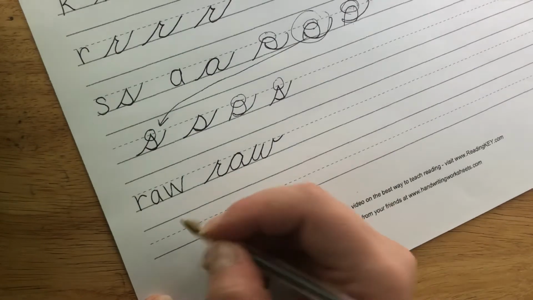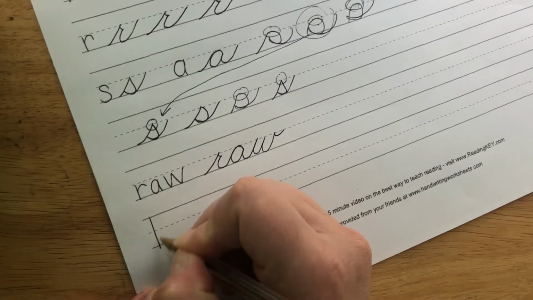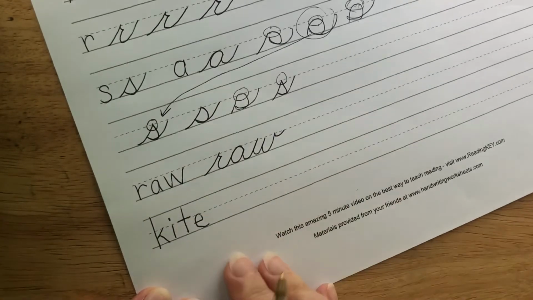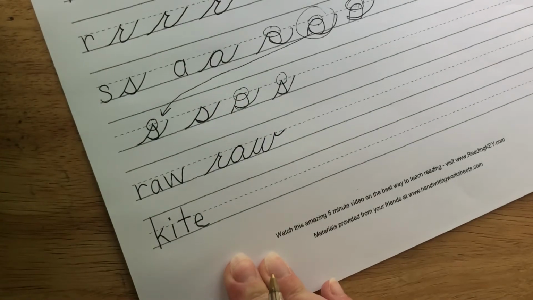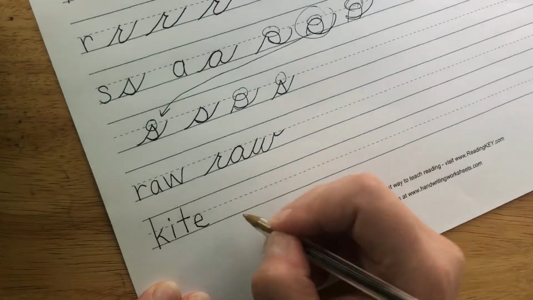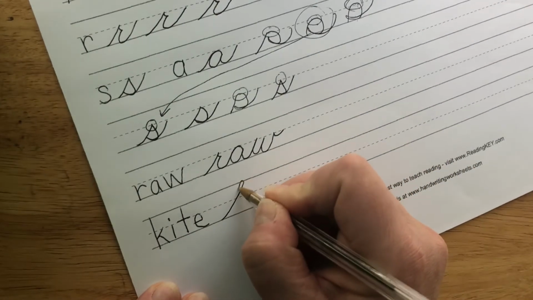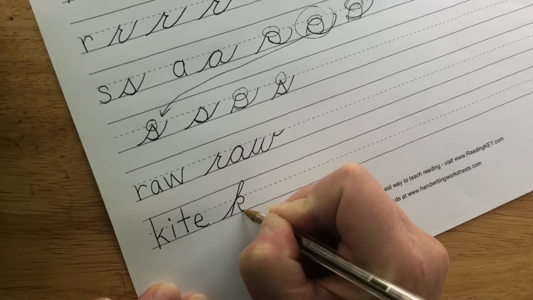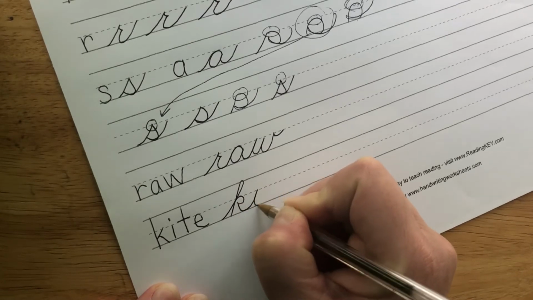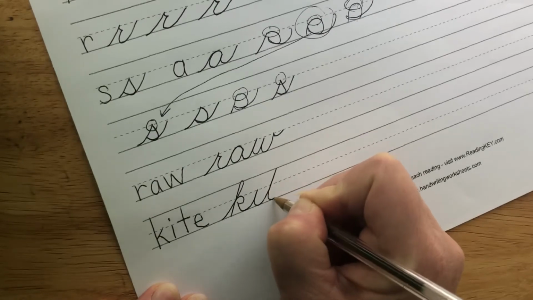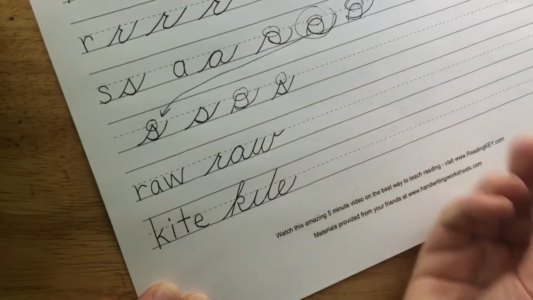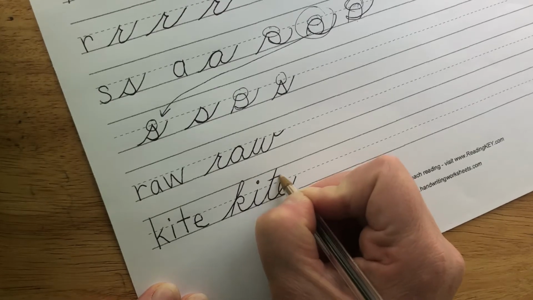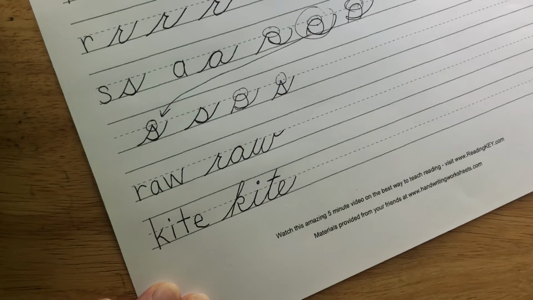The next word I'm going to do is kite. K-I-T-E. Go into our K, which comes in. Make sure we have a K and not an H. Into our I, into our T, into our E. And then when I'm finished, I pick my pen or pencil up and dot my I and cross my T.